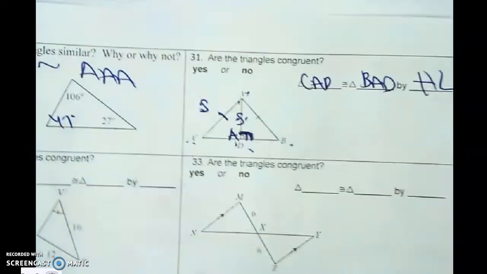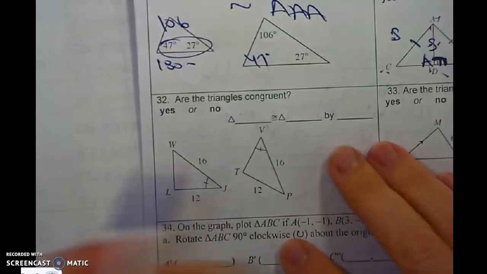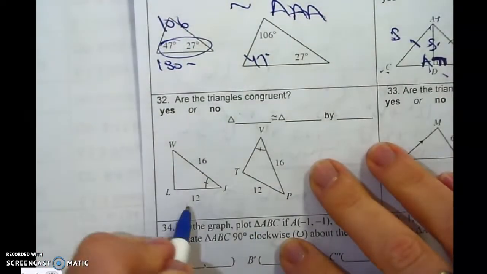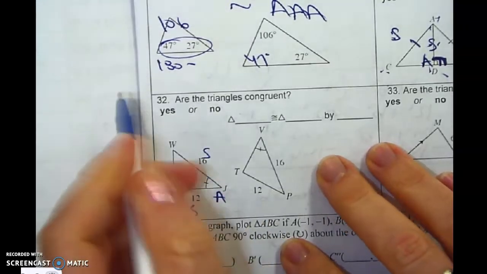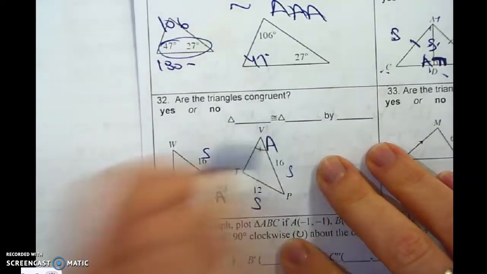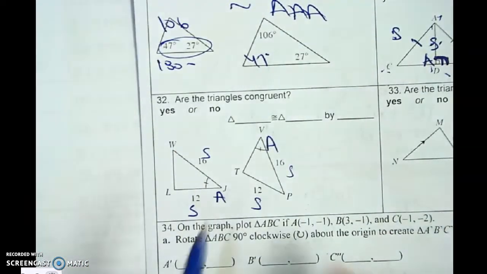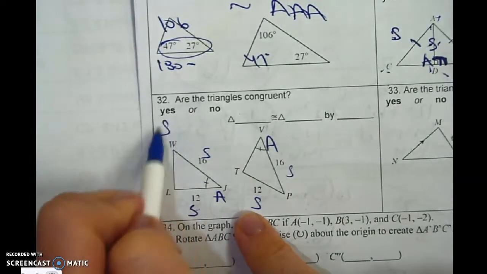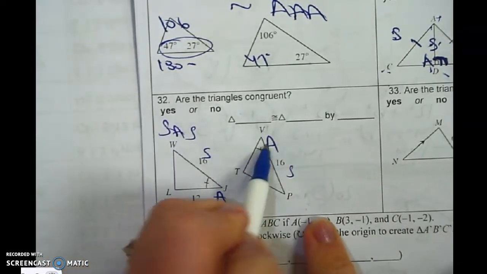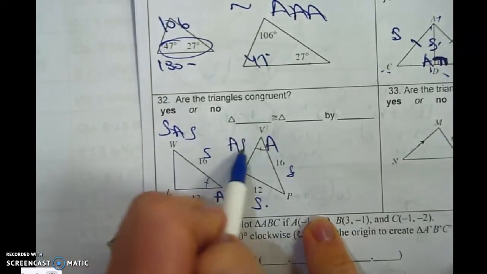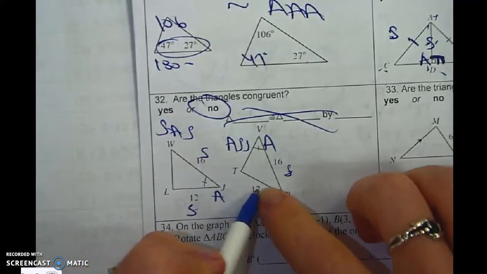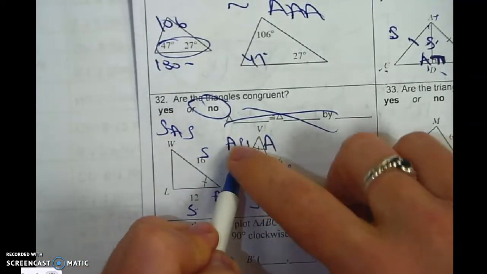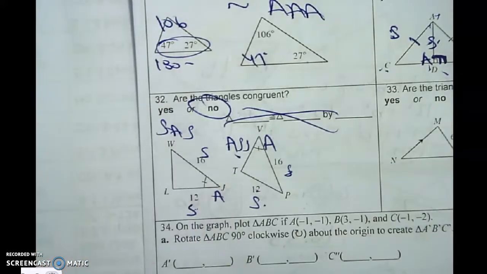Okay. All right, this gets back to what we did before. Let's see, this is a side, an angle, and a side. This is a side, and an angle. Whoa. So do you notice how it's in the wrong spot? This is SAS, but this is ASS. So no, they're not congruent. It would only be congruent if that 12 was right here. Then it would be SAS and SAS.